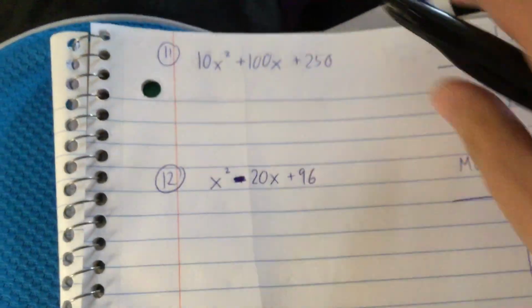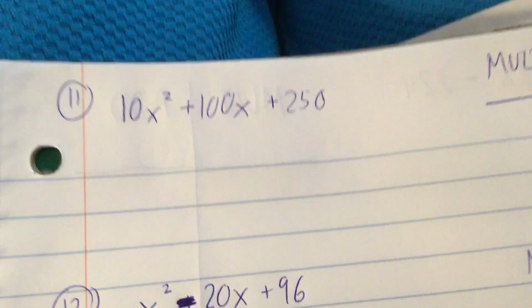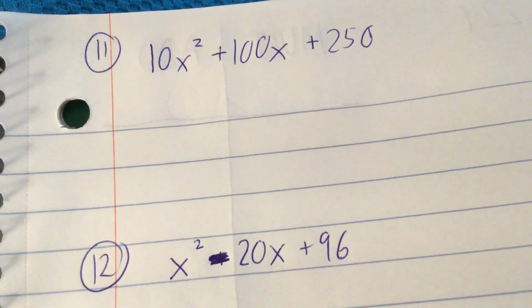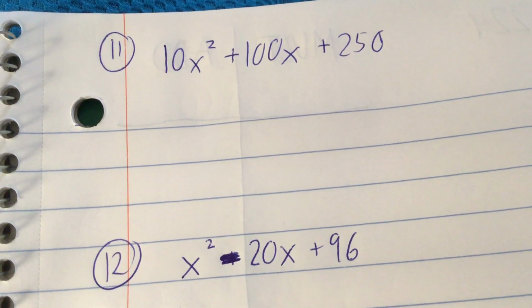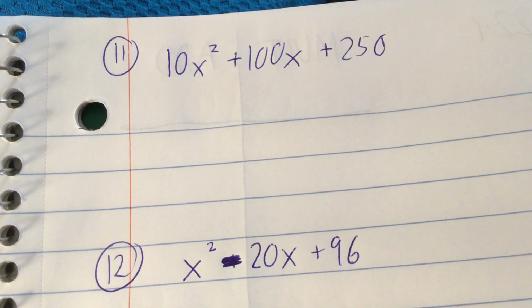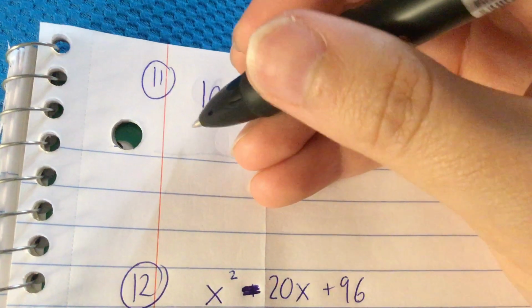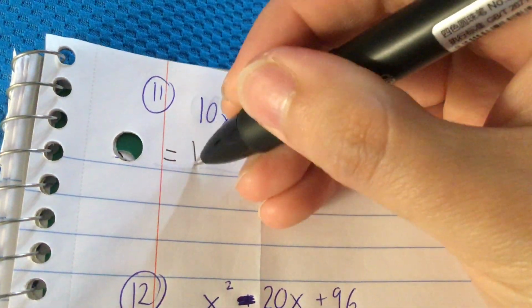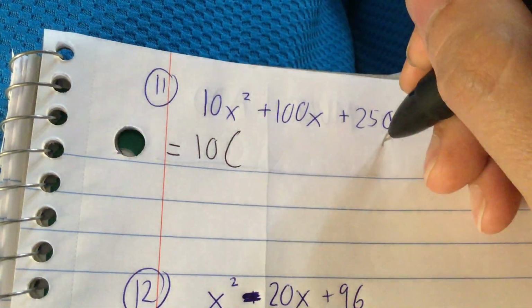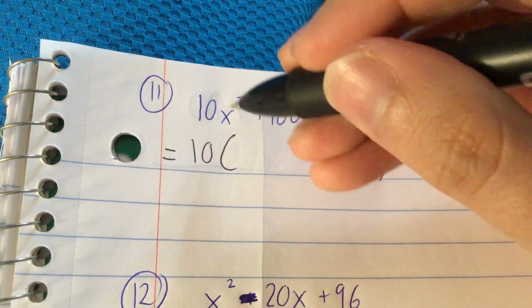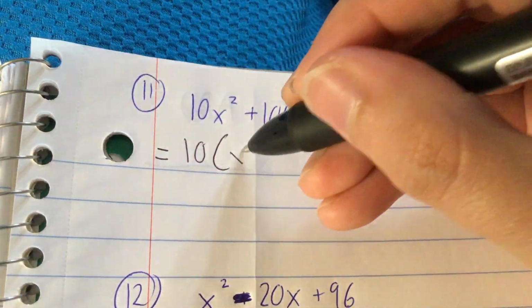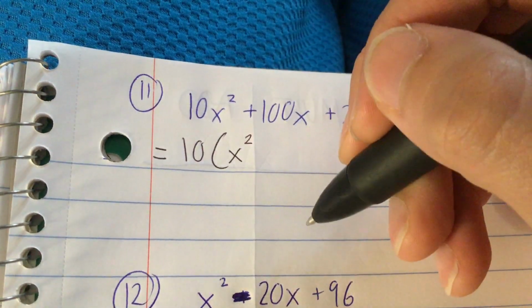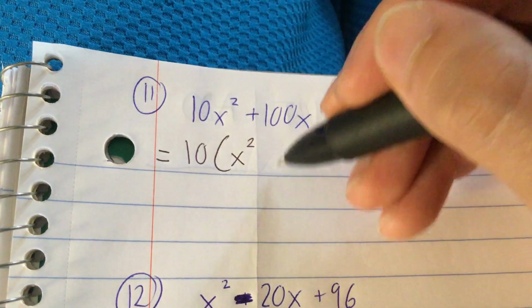Okay? All right, number 11. Okay, 10x squared plus 100x plus 250. Okay, so what can I do here? I'm going to factor out the GCF of 10. 10 times what is 10x squared? Okay, 10 times what is 100x?